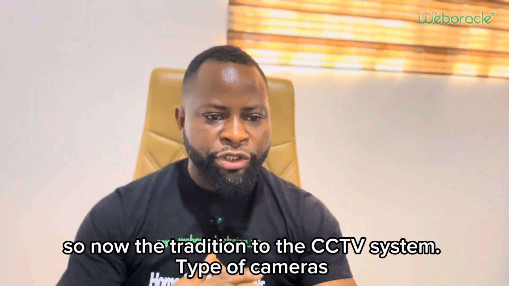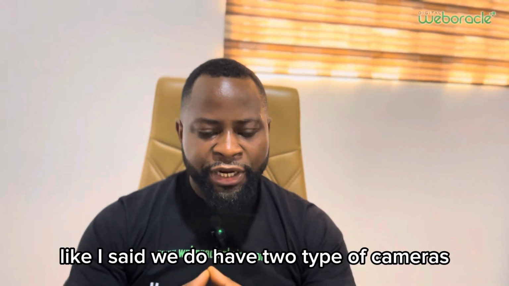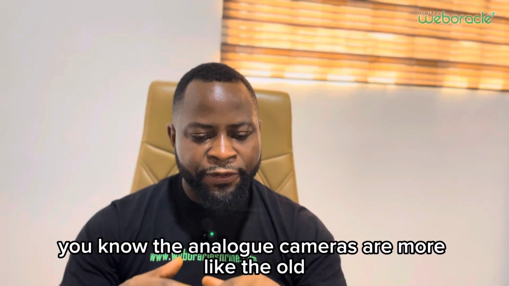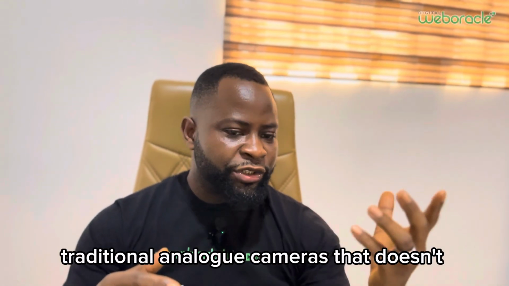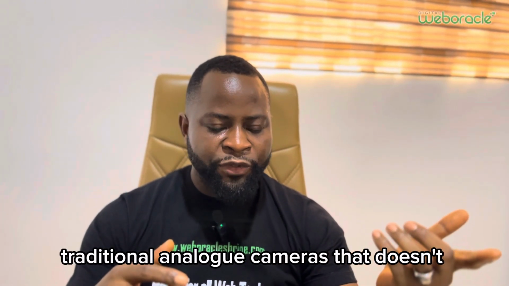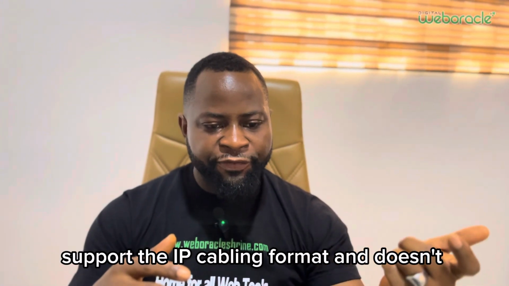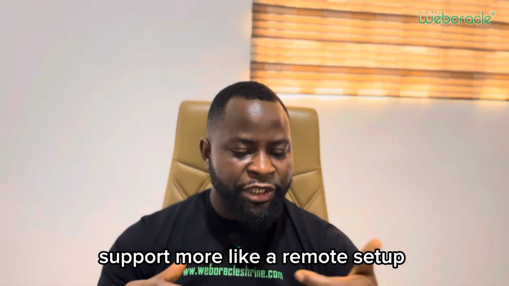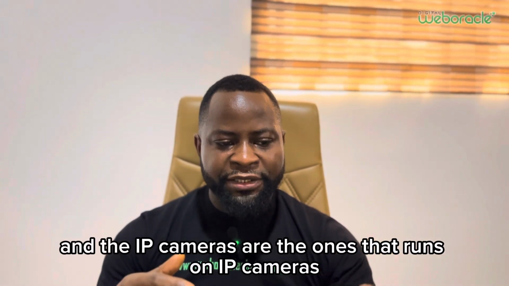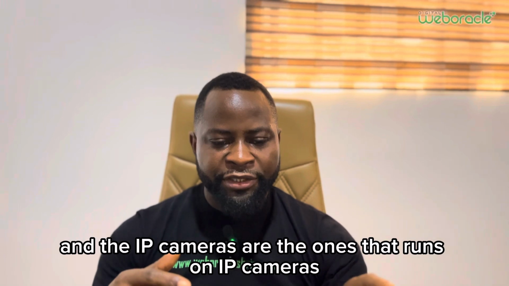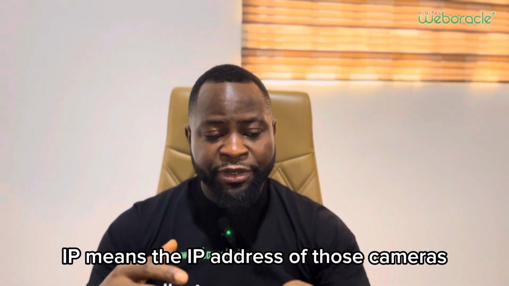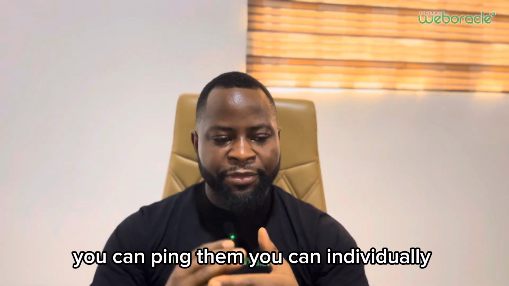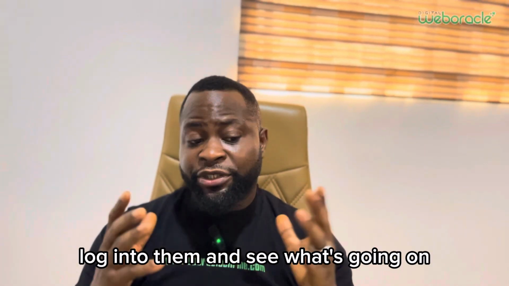So now, the introduction to the CCTV system, types of cameras. Like I said, we have two types of cameras: the analog cameras and IP cameras. The analog cameras are more like the old traditional analog cameras that don't support the IP cabling format and don't support a remote setup. The IP cameras are the ones that run on IP addresses. IP means the IP address of those cameras. You can reach those cameras on the IP.